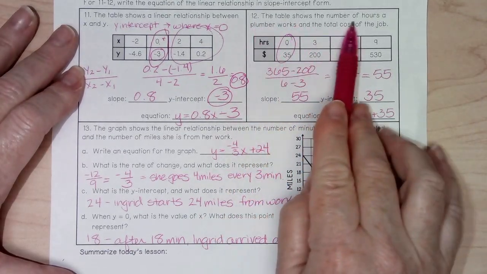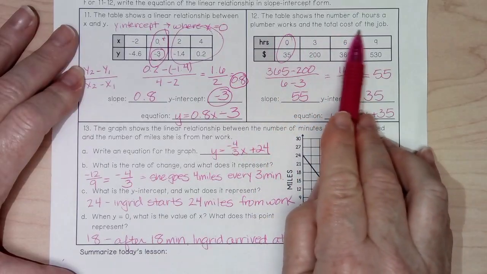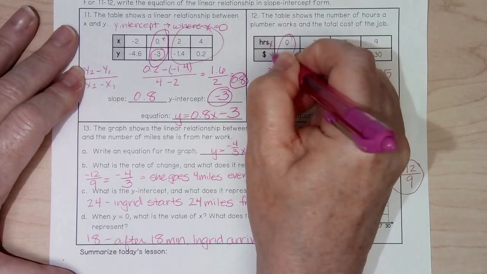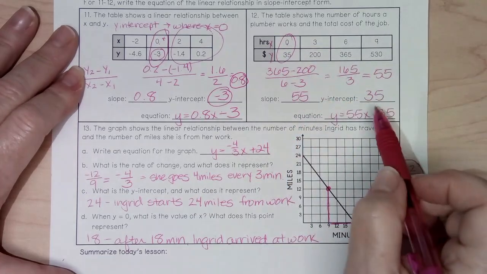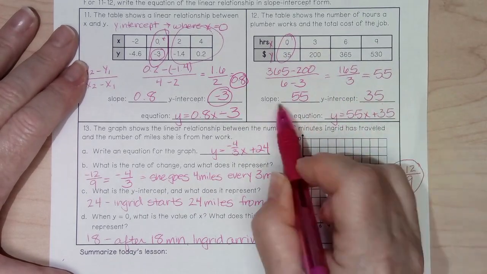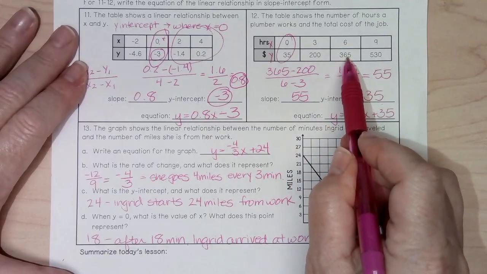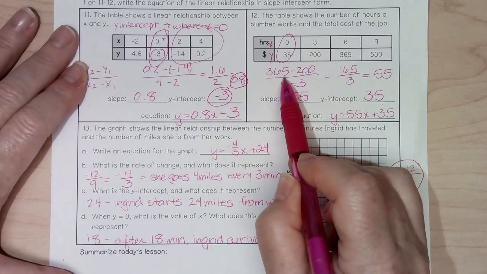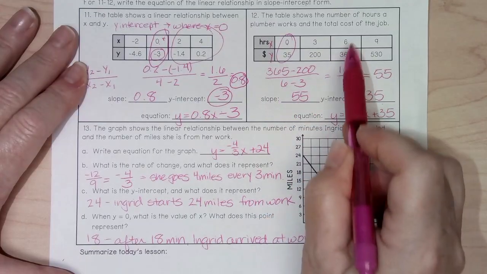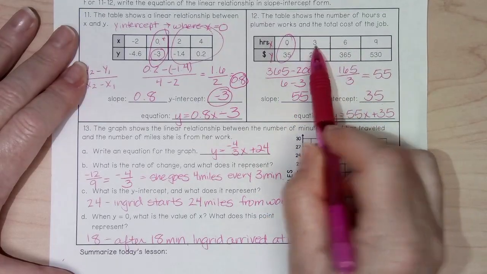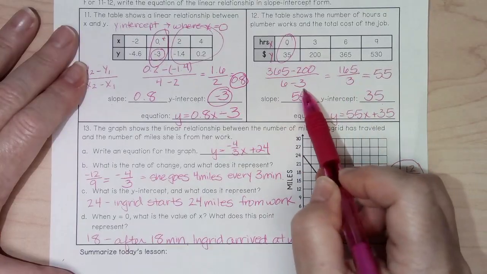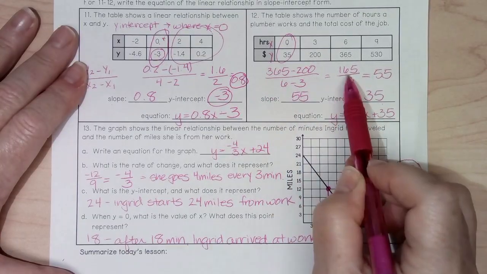12, the table shows the number of hours a plumber works and the total cost of the job. Well, remember we said where x is 0, that's your y-intercept. So my y-intercept is 35. My slope, y2 minus y1, 365 minus 200, over x2 minus x1, 6 minus 3, 165 over 3. 6 minus 3 is 3. 365 minus 200 is 165.